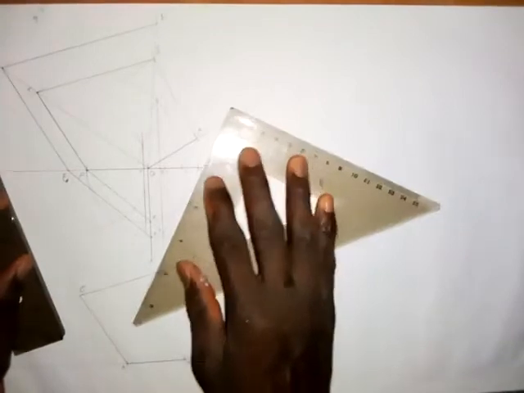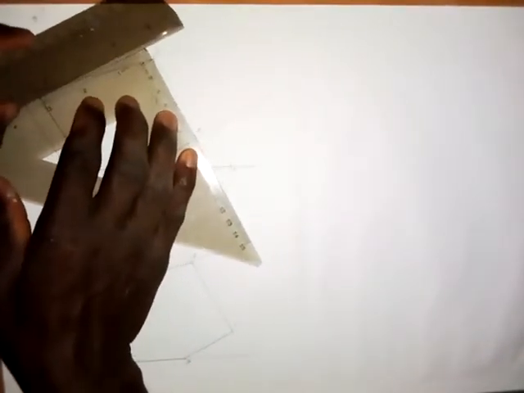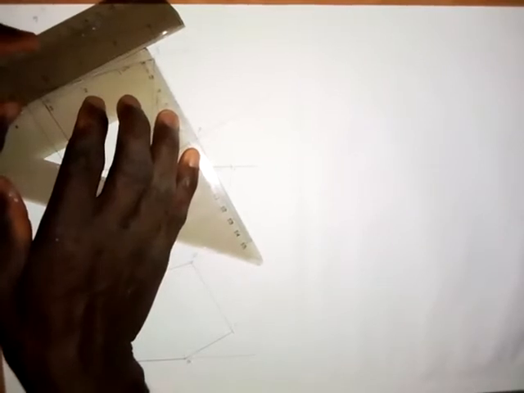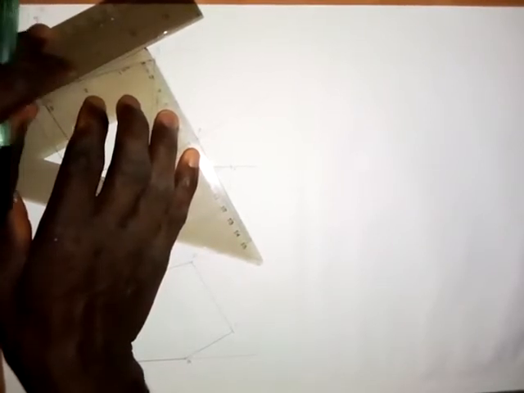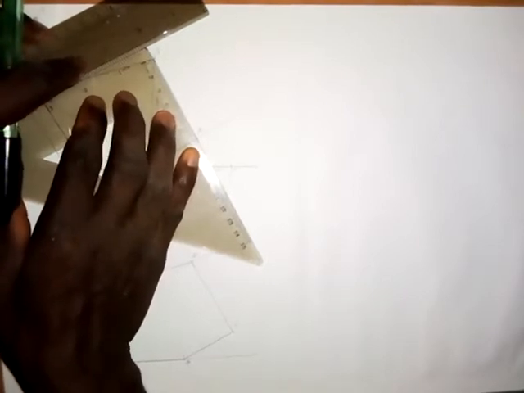Then you set your set square along line RS like this, and support it with your ruler. Then you shift the set square.